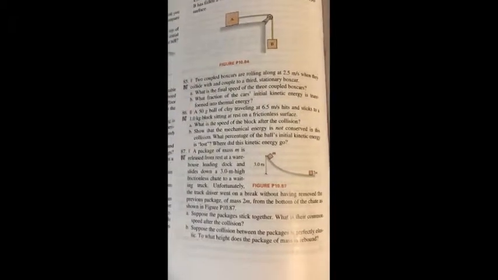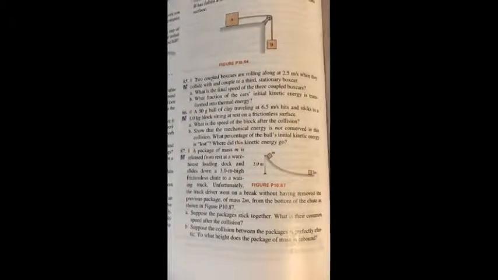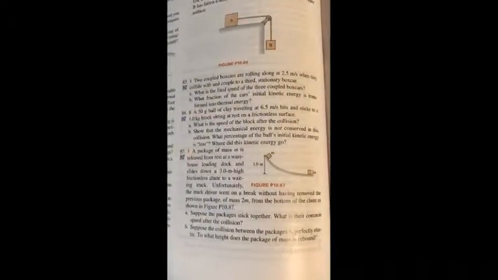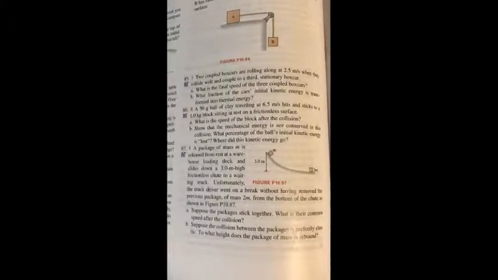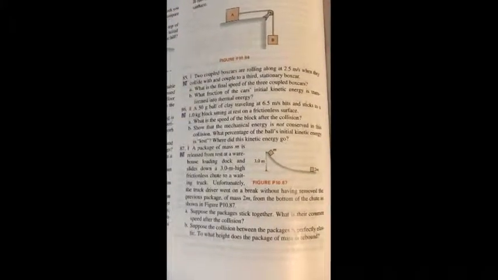Part B, show the mechanical energy is not conserved in this collision. What is the percentage of the ball's kinetic energy that is lost? Where did this kinetic energy go?